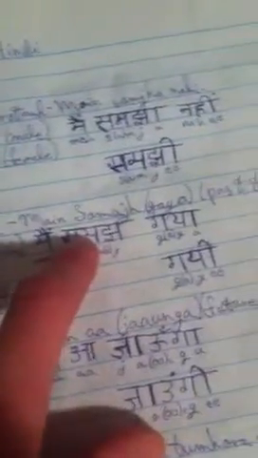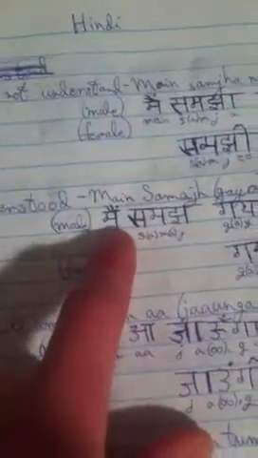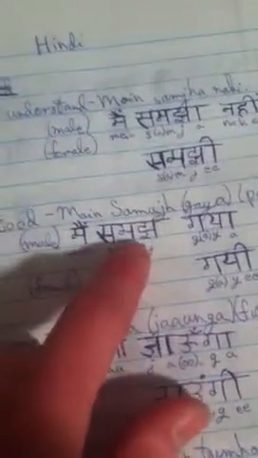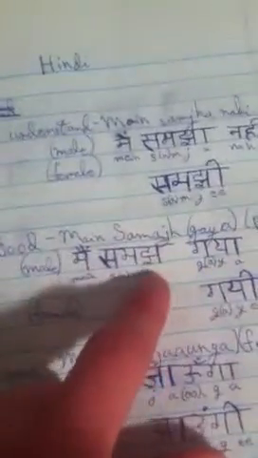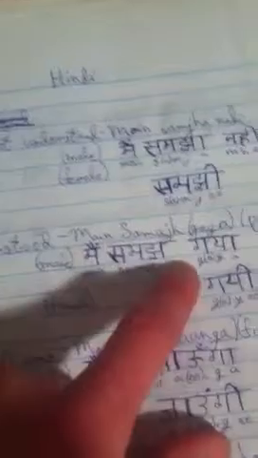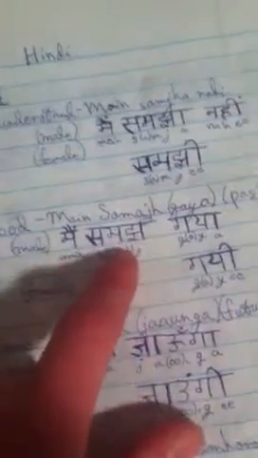You're basically saying main samaj gaya, past tense. And then for that I'm going to say the same main up there. That's for me again. It's I, and then you're going to have the same S sound, same M sound, and the same JH sound. But instead of saying samjha, you're saying samajh, because there's no ah sound at the end. You're just going to pronounce these as they're spelled, samajh.